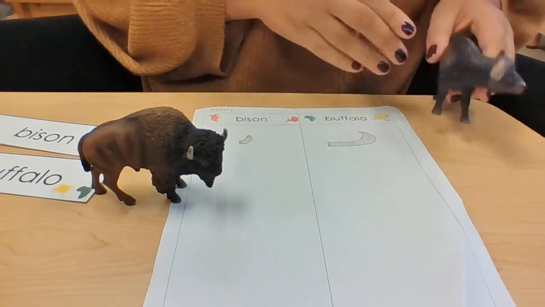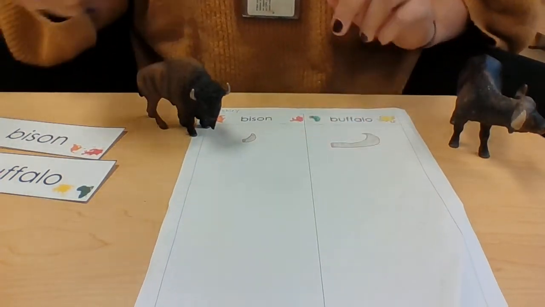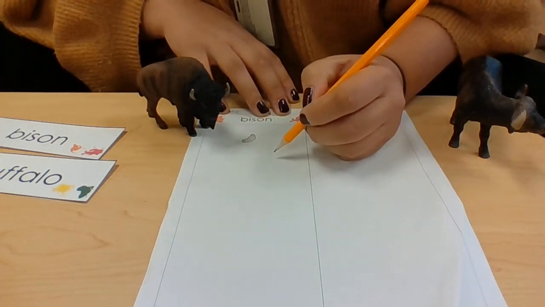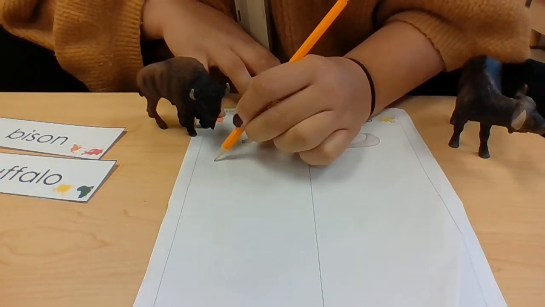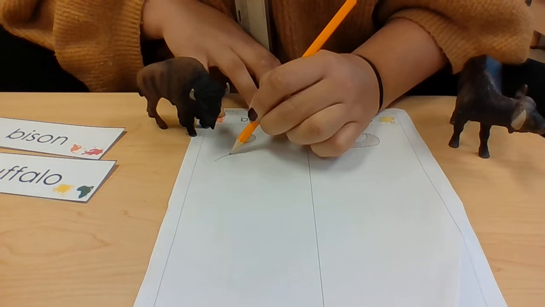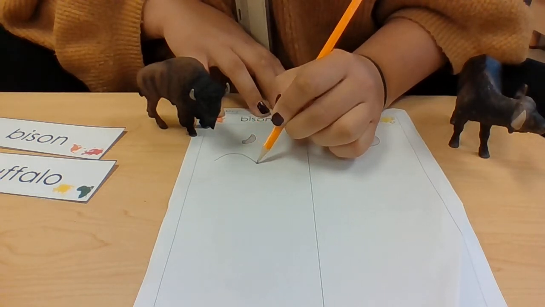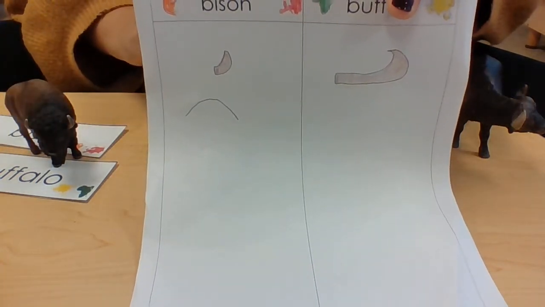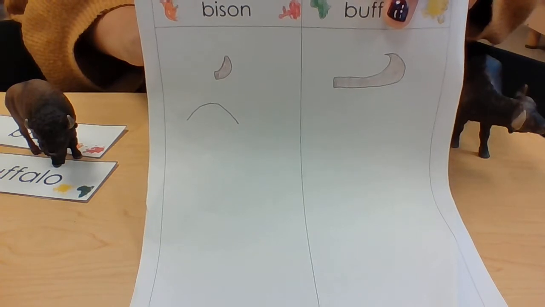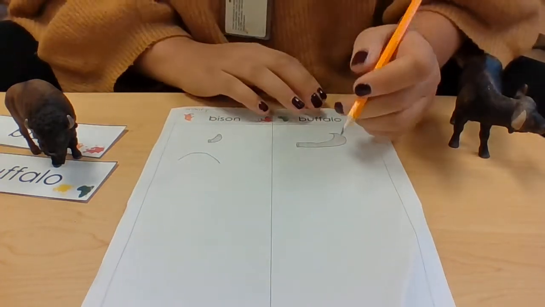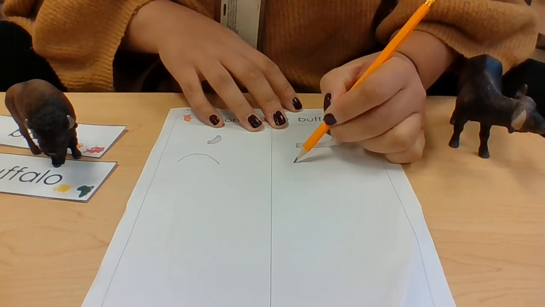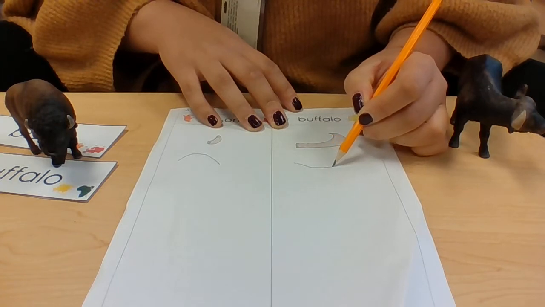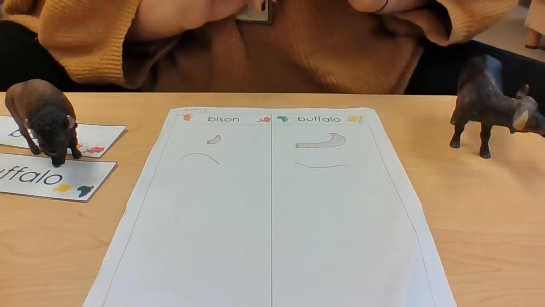So let's draw the backs. Let's start with the bison, since we know our bison lives in North America. We're going to draw a hump on its back, so let's just draw a big hump like this. A big hump. And on the buffalo, we'll draw a flat back, and then we'll kind of scoop down a little bit in the middle. But it's very flat.